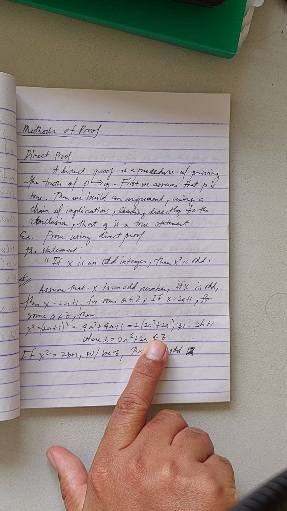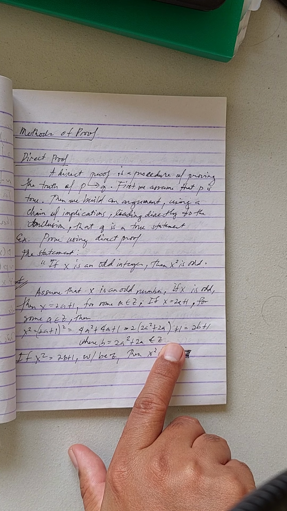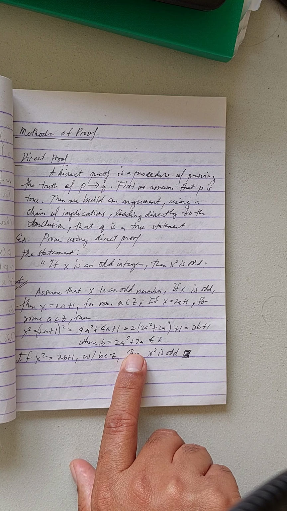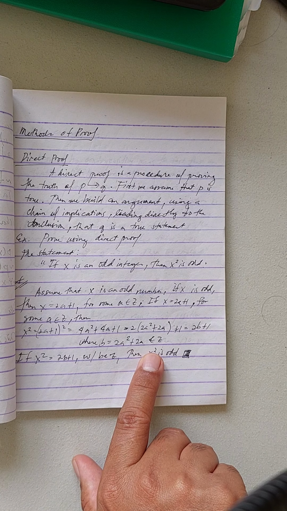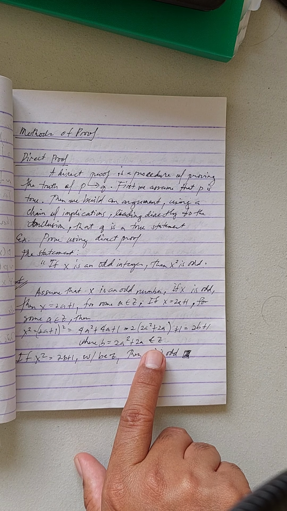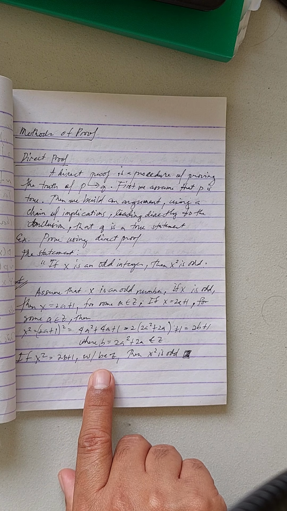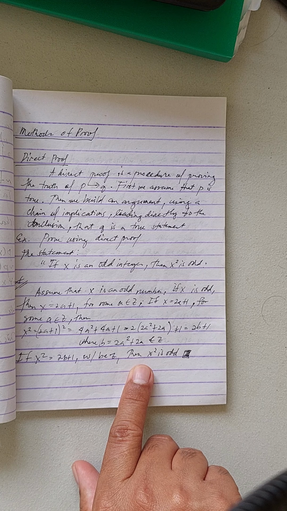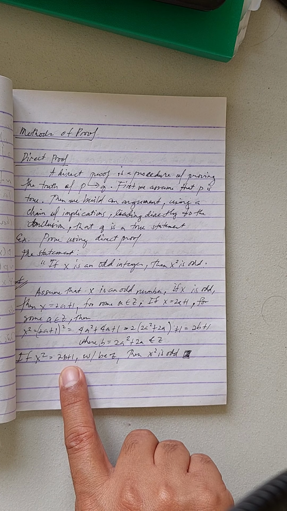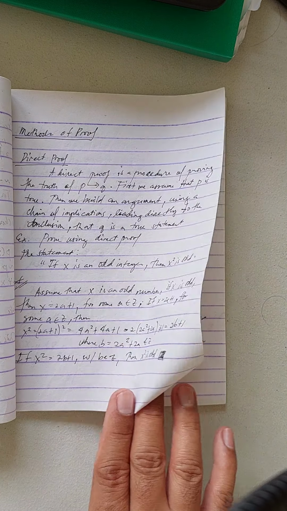So the outcome is 2a squared plus 2a plus 1, or we set b equal to 2a squared plus 2a for some b element of Z, Z representing an integer. Now, if x squared is equal to 2b plus 1 with b element of Z, then x squared is odd, because 2b plus 1 is a representation of an odd number also. Okay? So that is using direct proof.